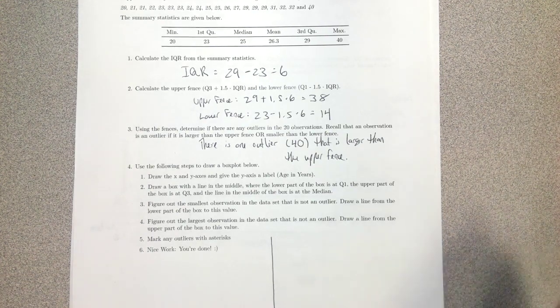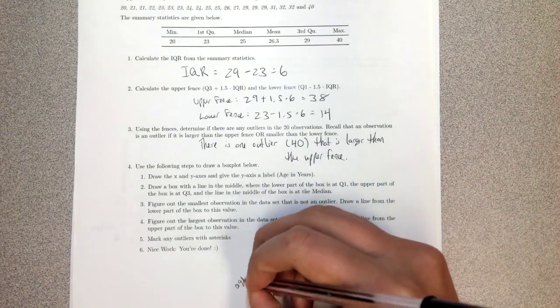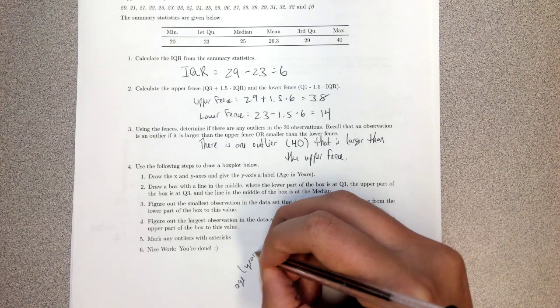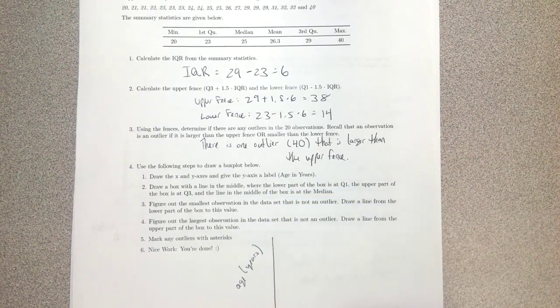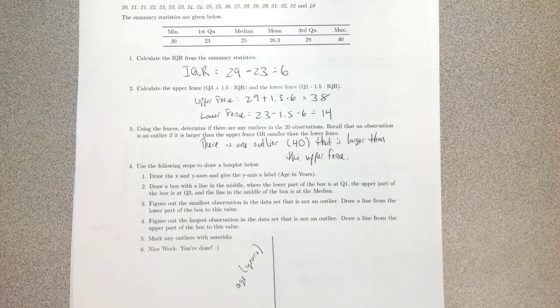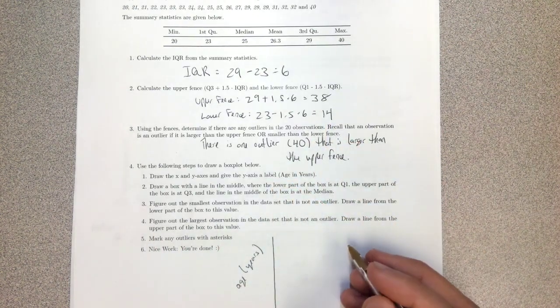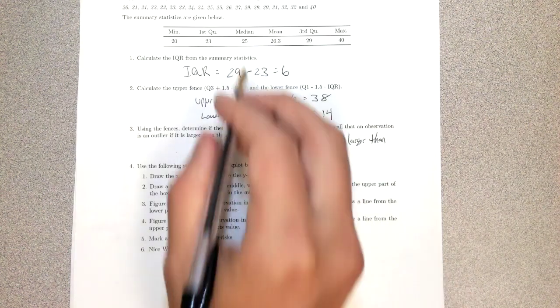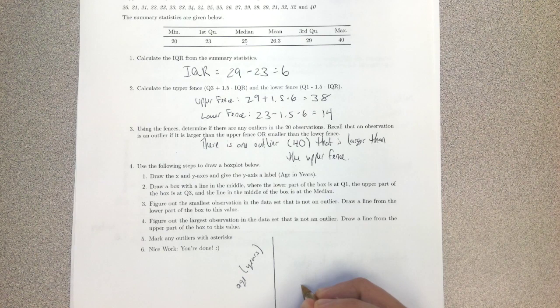And so first, let's give our y-axis a label. And so this is going to be age in years. And then draw our little x-axis. And so now we're going to start by drawing the box. And so the box is going to have a line in the middle that's about 25.